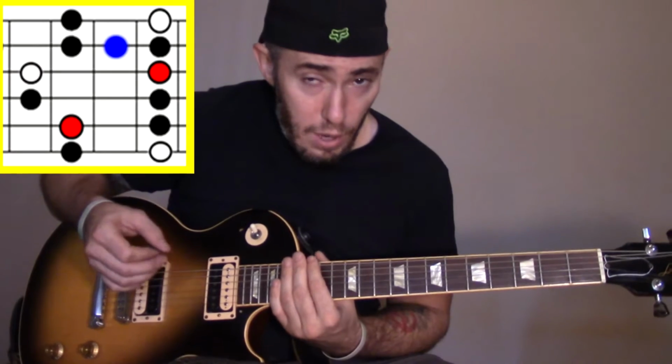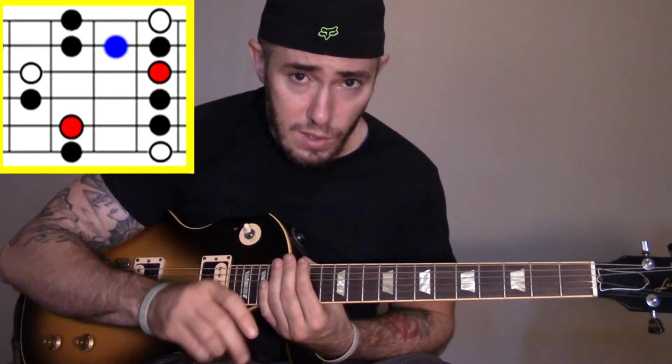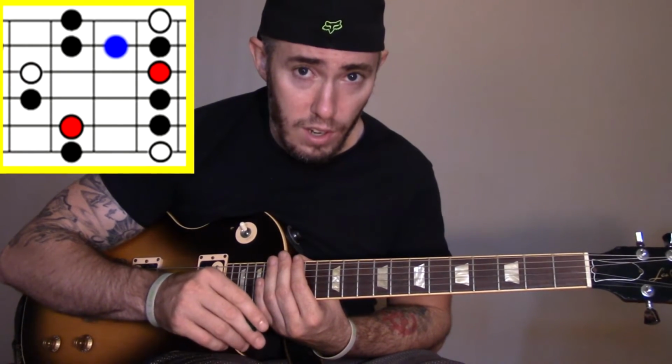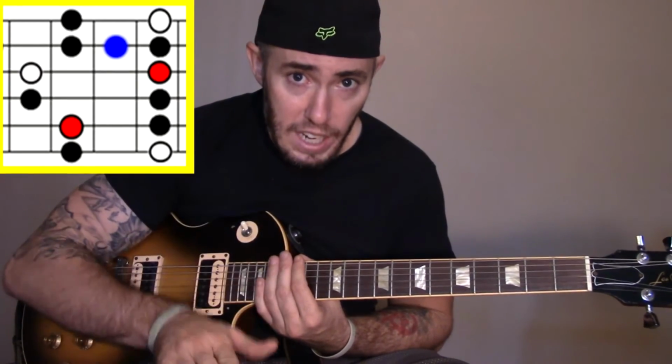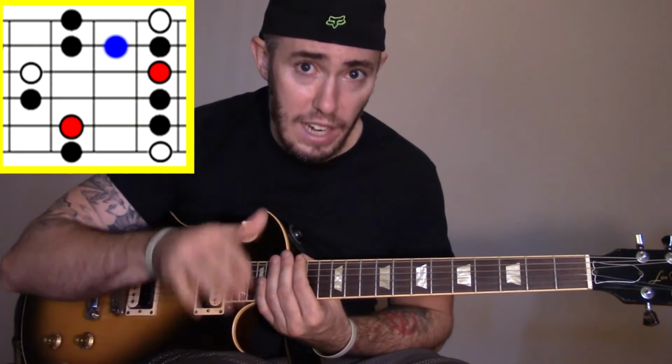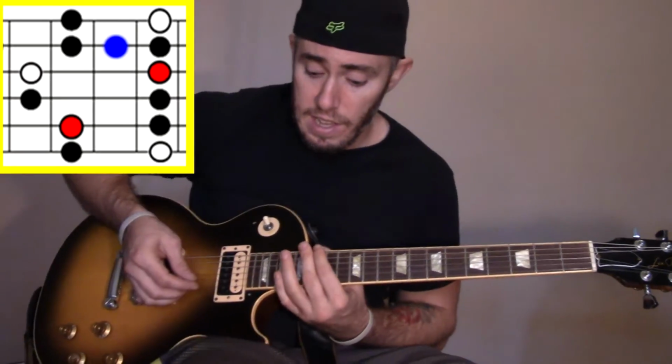Now we're going to 16th notes. 16th notes are subdivided into 4. Each beat gets 4, so it's 1 e and a, 2 e and a, 3 e and a, 4 e and a, 1 e and a, 2 e and a, 3 e and a, 4 e and a. So that's going to sound like this.